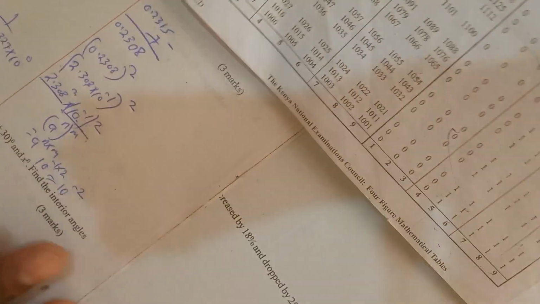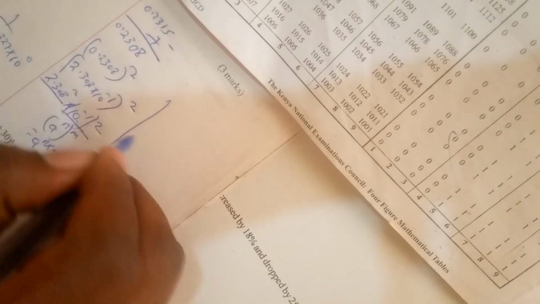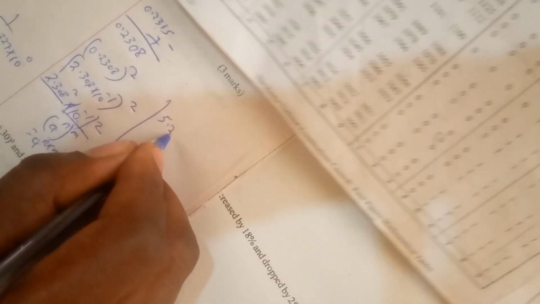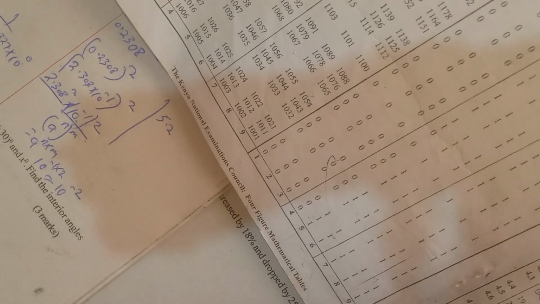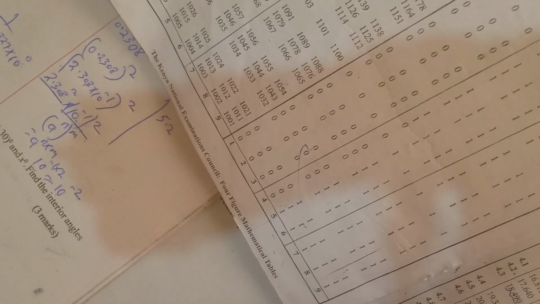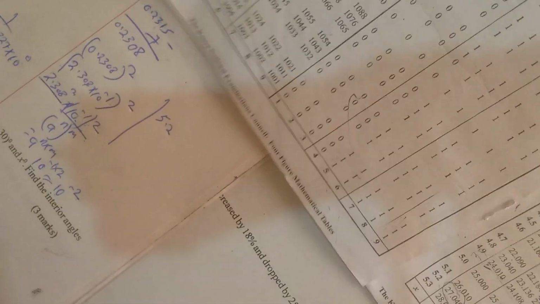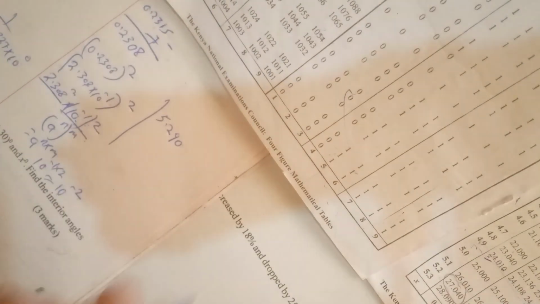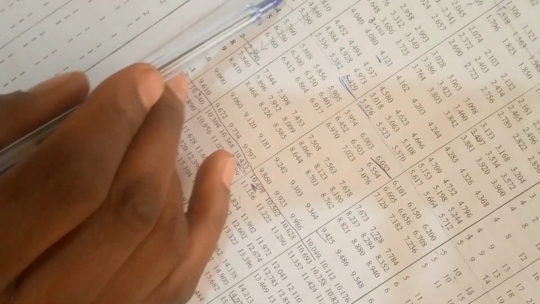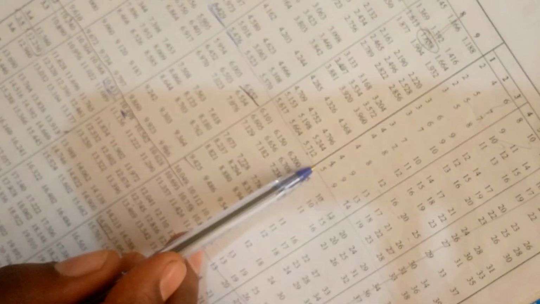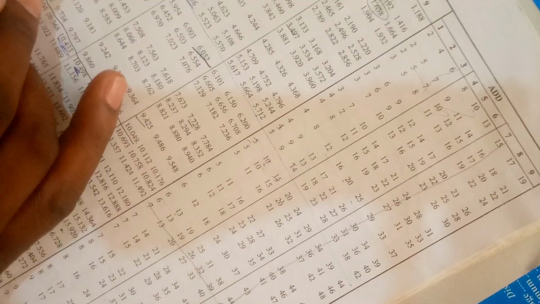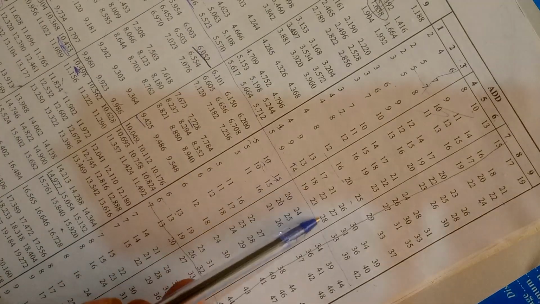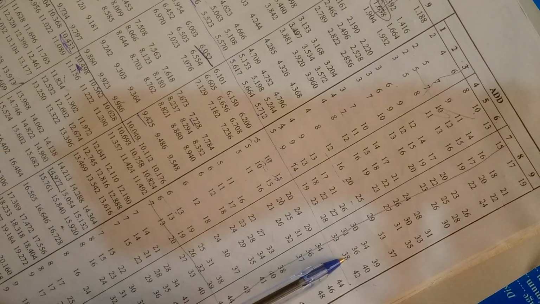Let me check 2.30, 5.290, 5.290. When we move to 8 in 2.3 here, where 8 is, they are saying you add 38.